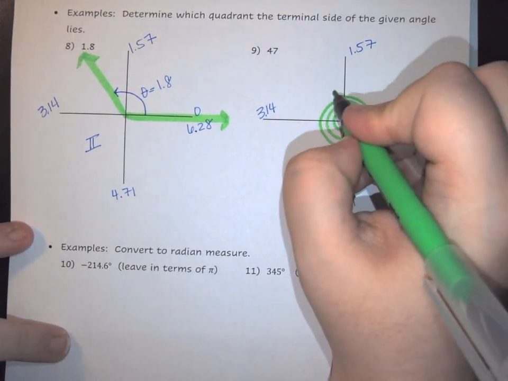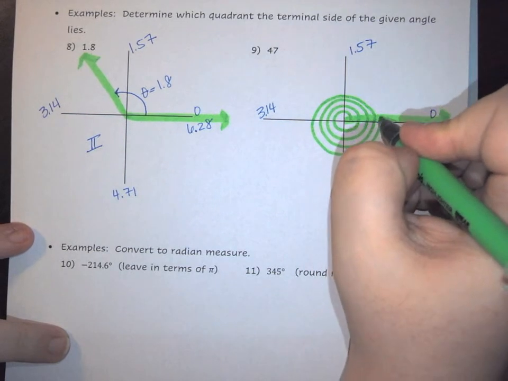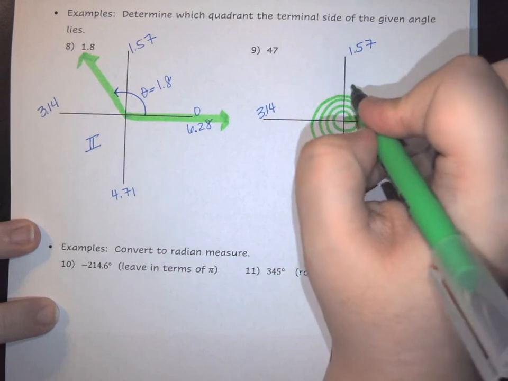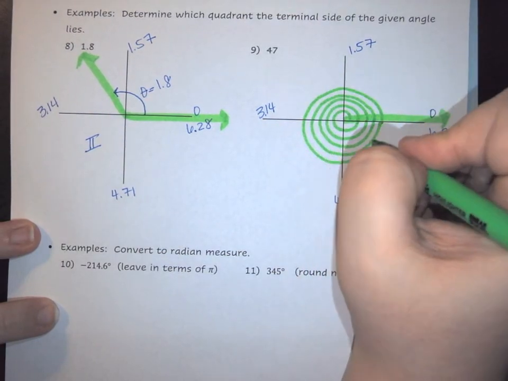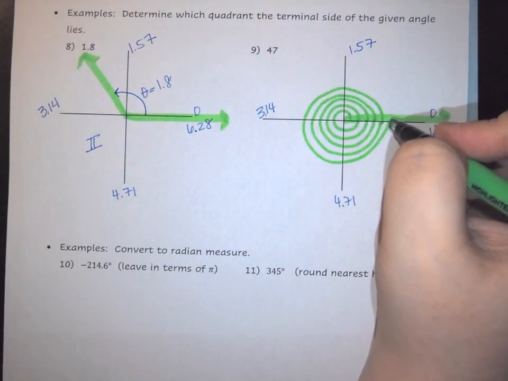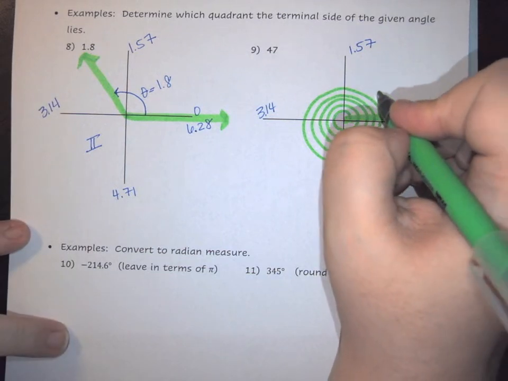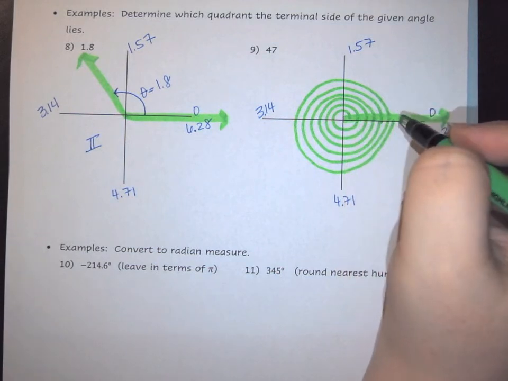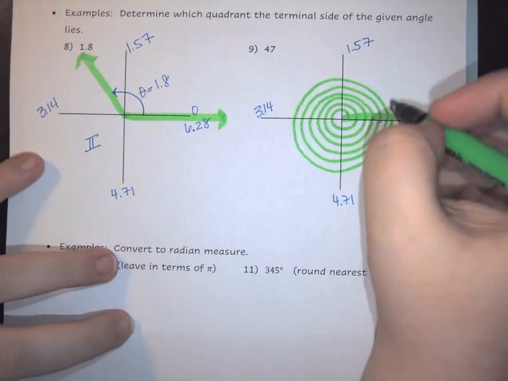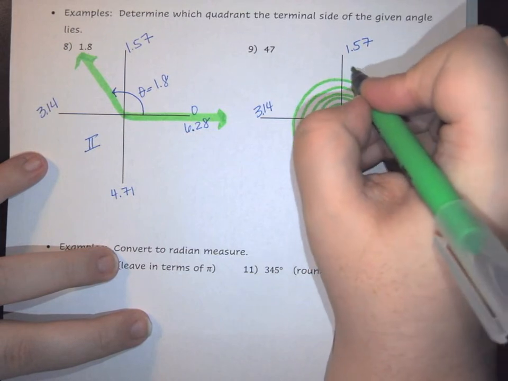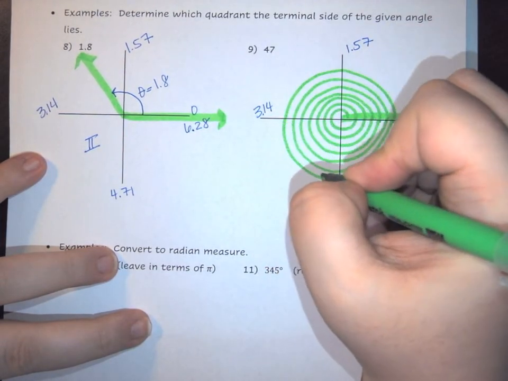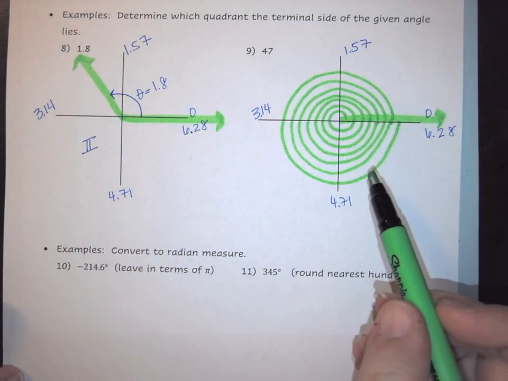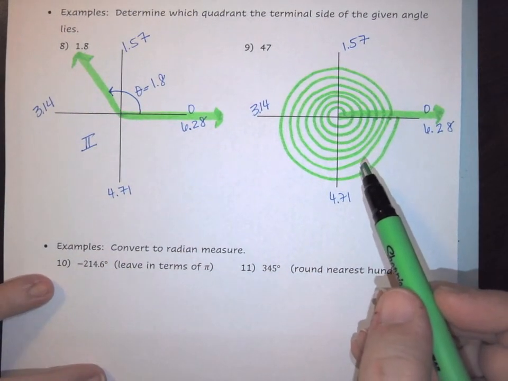Go a fourth rotation. Here's a fifth rotation. A sixth rotation. We'll go a seventh rotation. Lots of rotations. Now, what I want you to notice is when you go 7 rotations, you're left with 3.04.